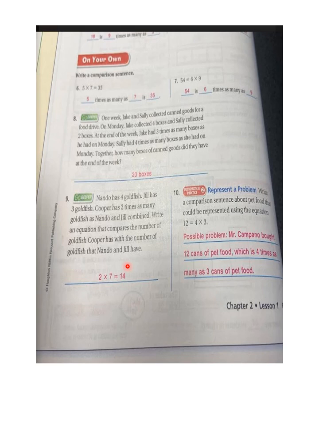Let's do it again. Nando has 4 goldfish. Jill has 3 goldfish. Cooper has 2 times as many goldfish as Nando and Jill combined. Well, if you combine Nando's fish with Jill's goldfish, you get 7. Okay? Now it says Cooper has 2 times as many as what they have combined. 2 times 7 equals 14. All right?